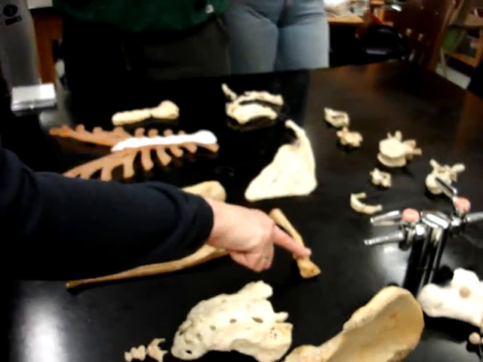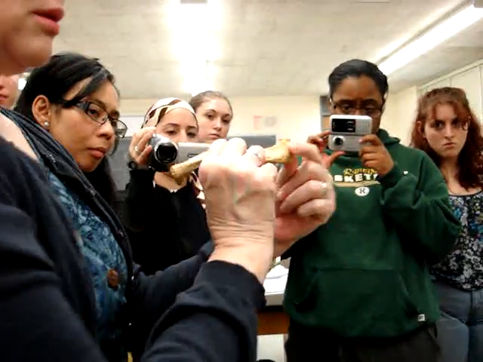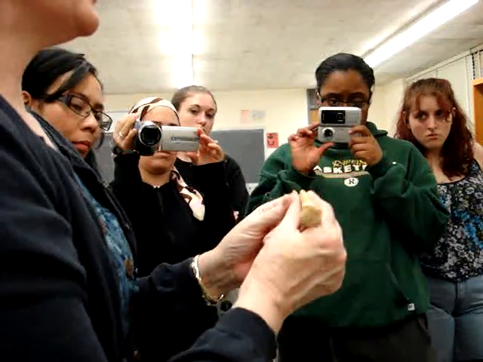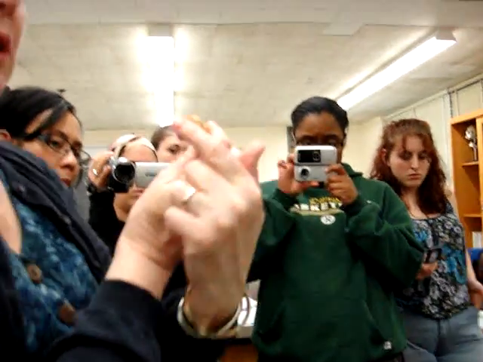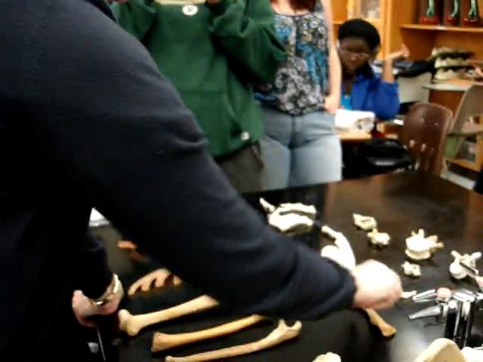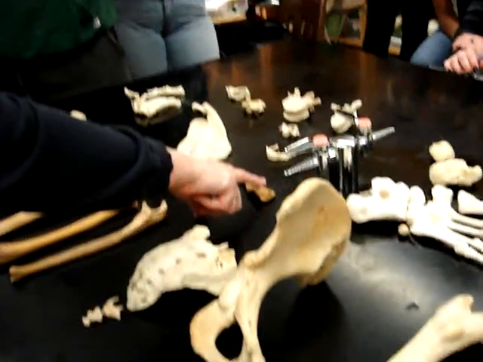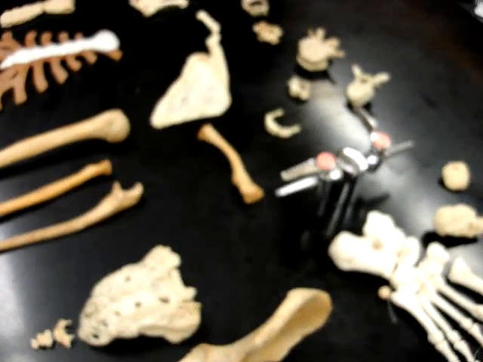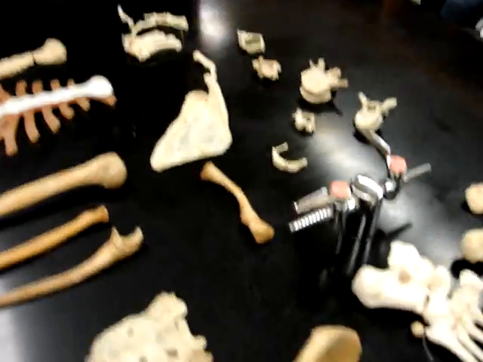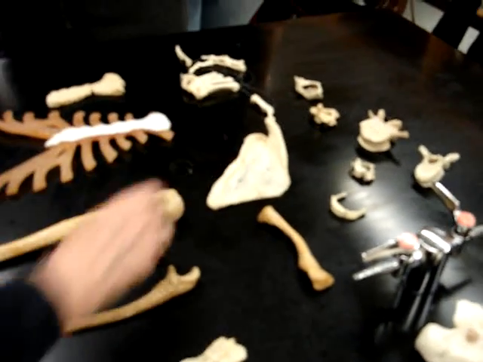This is the clavicle. The flat portion is the acromial end. The rounded portion is the sternal end. Put it down. Clavicle, acromial end, sternal end. Any questions on that? Remember, that's the collarbone. All right, now we have the scapula.